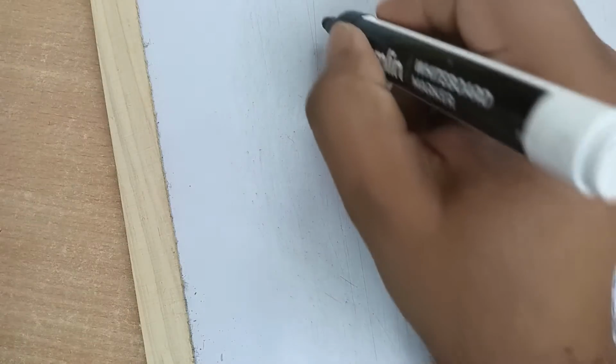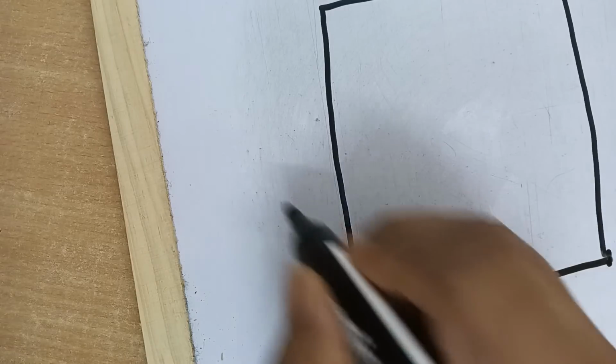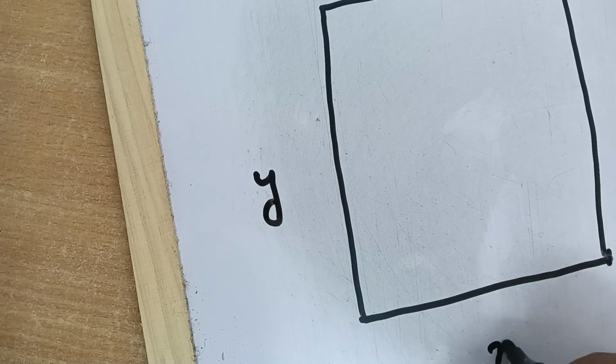In a standard mole fraction diagram, we have the y-axis and the x-axis.